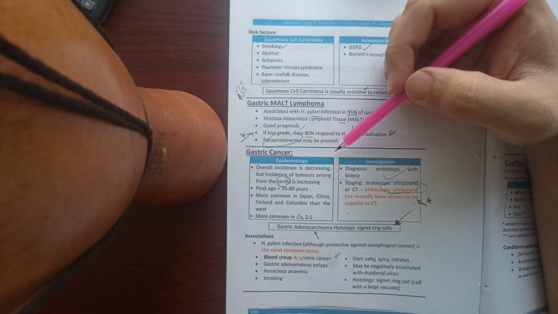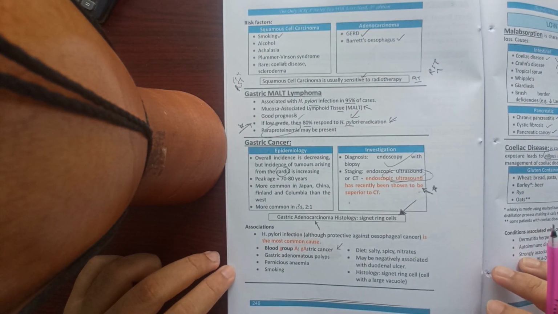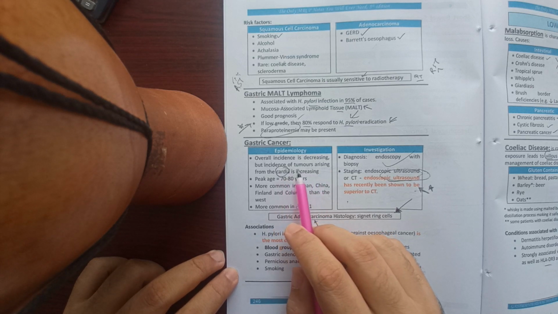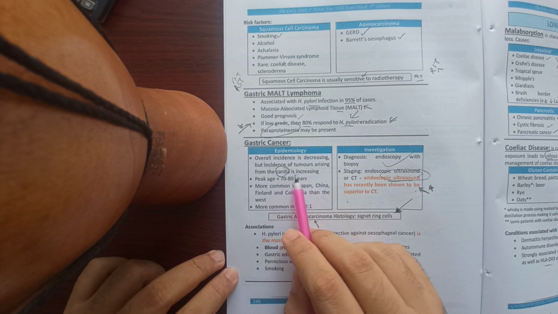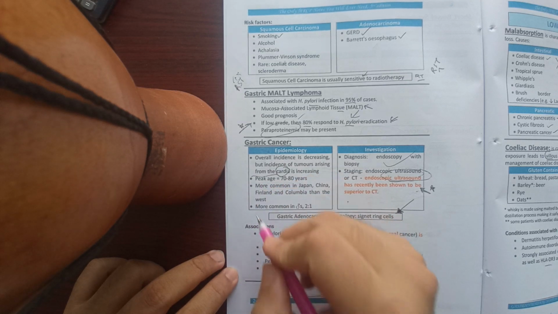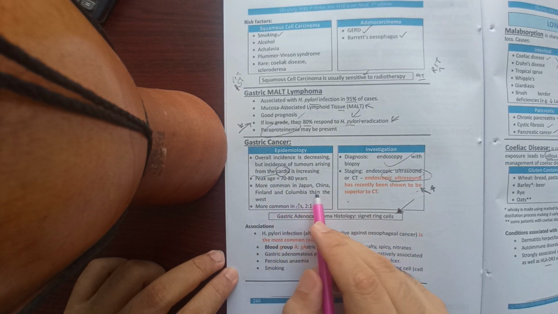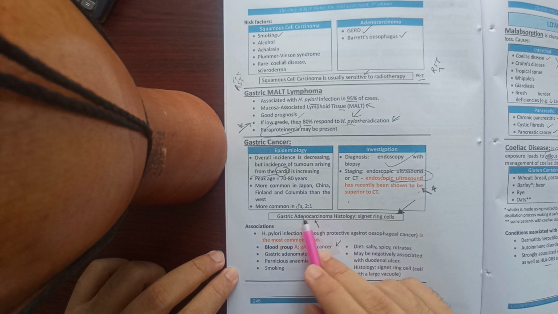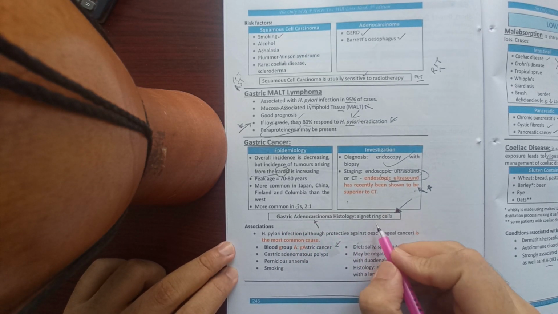Gastric cancer, very important as well. Overall incidence is decreasing, but the incidence of tumors arising from the cardia is increasing. Peak age is 70 to 80 years, more common in Japan, China, Finland, and Colombia than the West. More common in males, 2:1. Gastric adenocarcinoma histology shows signet ring cells.